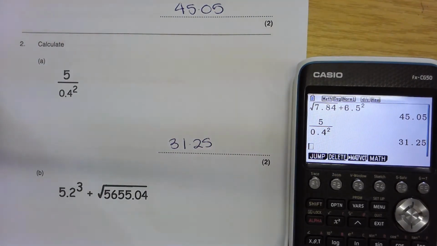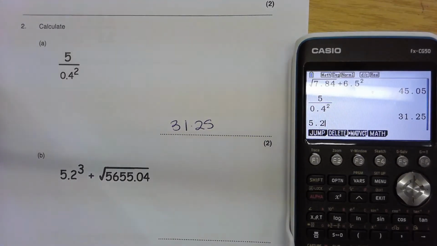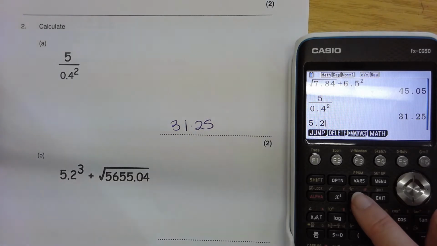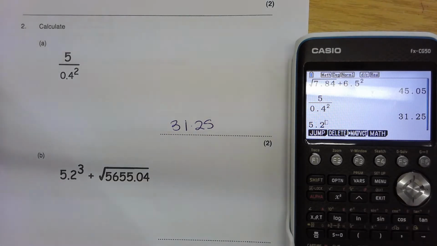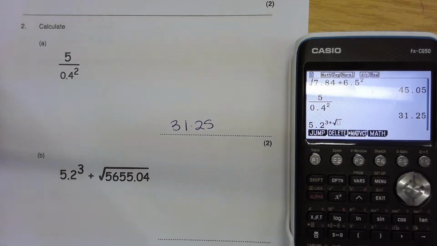This one here, now I've got 5.2 to the power of 3. This doesn't have a cubed button or an x to the y button. What it does have is the shortcut you often see on a keyboard when you're using a computer. So this one here raises it to the power 3. Now if I continue to write the rest of the calculation, it stays in the power.